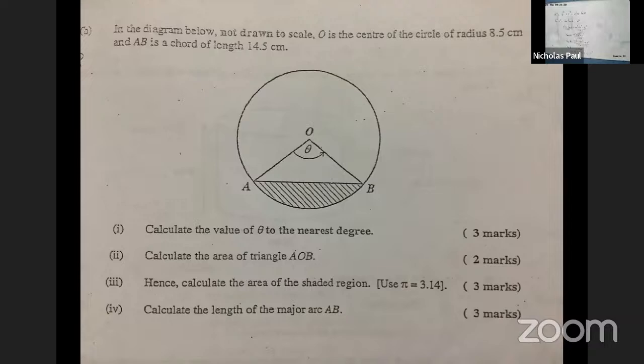Oh yeah, one more. Right, so the angle we're using is 117, right?